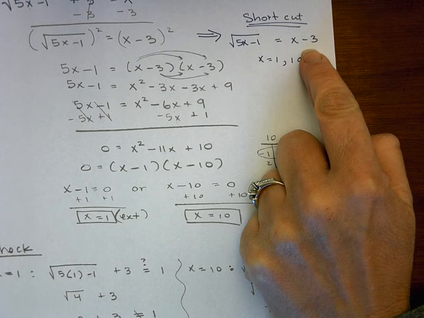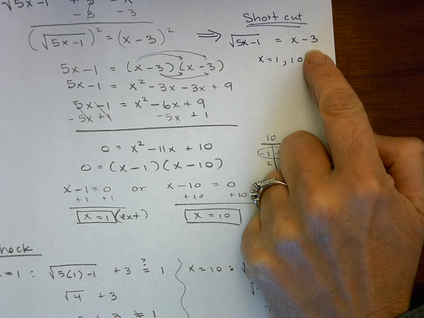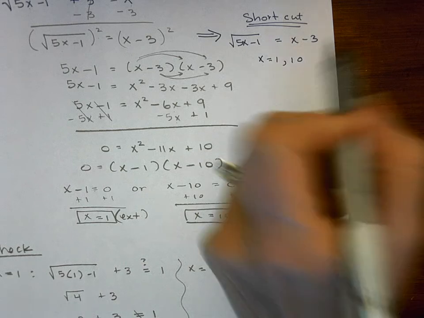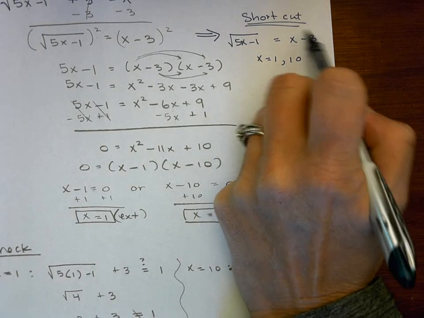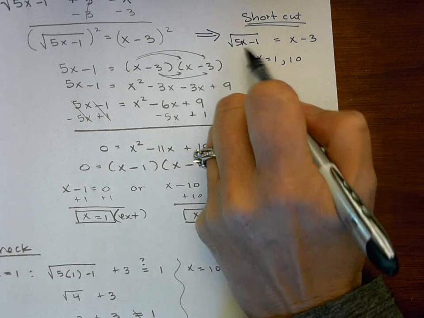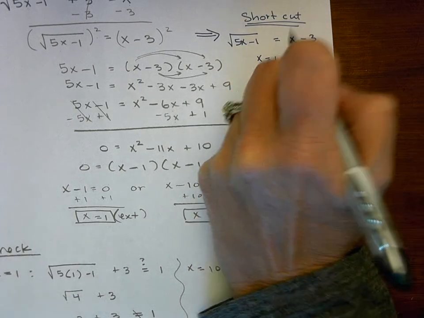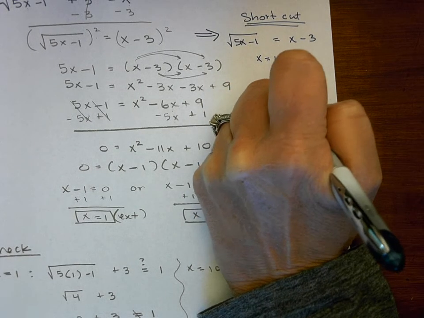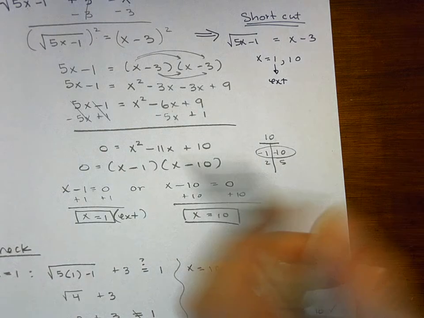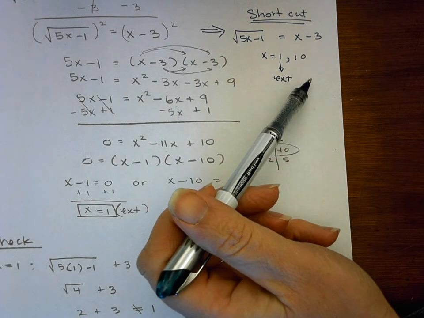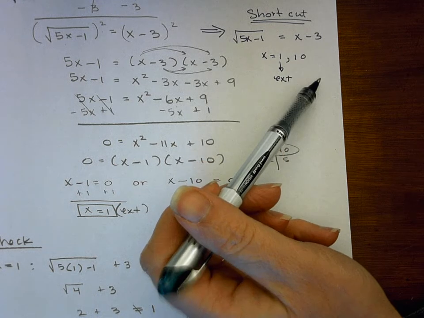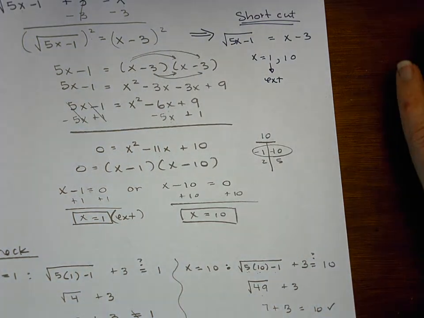If I let x be 10, 10 minus 3 is 7. So because when x equals 1 is substituted in here and gets a negative 2, I know that's not true. It can't be. This has to generate a positive number. So that tells me that 1 is my extraneous solution. Okay, and then 10 substituted in is a positive number. 10 minus 3 is 7, so it has to be that one there. Okay, so that's kind of the shortcut, and then that's it for solving.